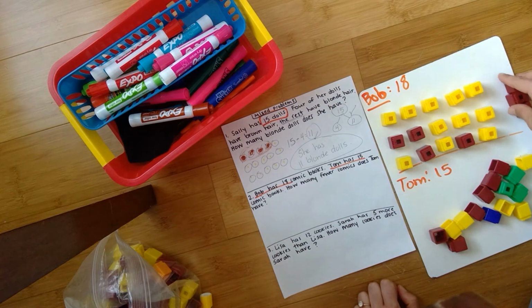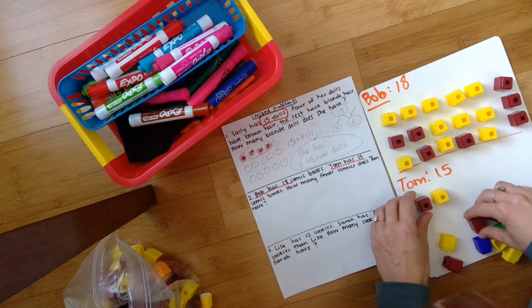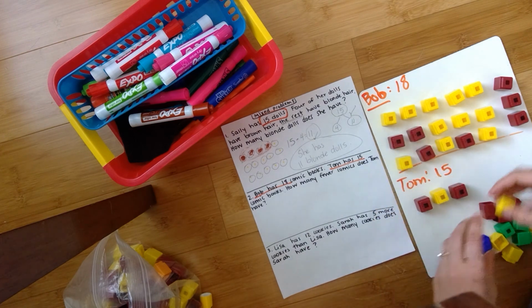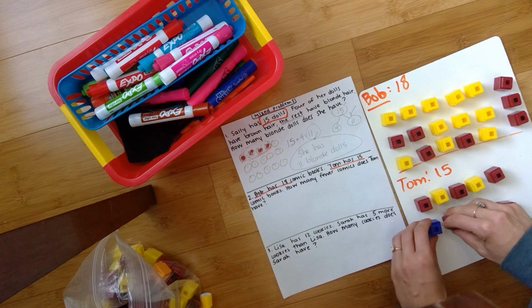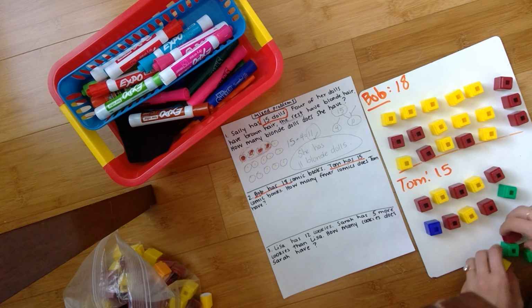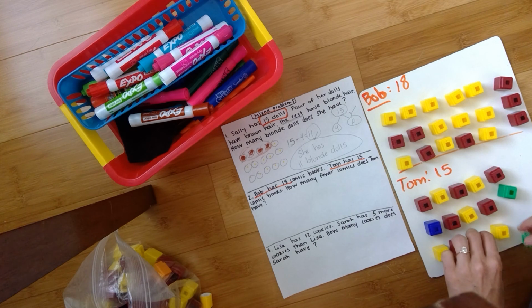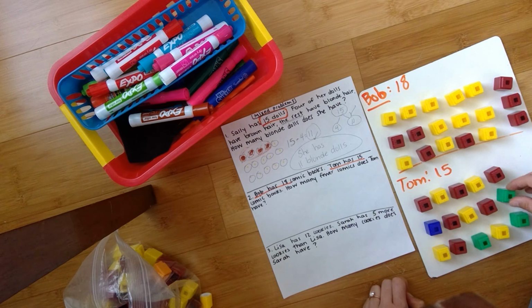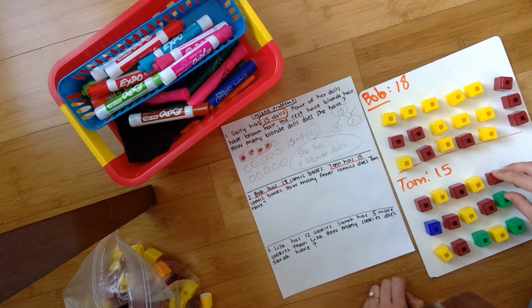I'm going to move these over here. Okay. And then, so we know that Bob has more because we know 18 is a bigger number. We also know that 15 is 3 rows of 5 because we know our 5s. So we've got to compare 18 and 15.